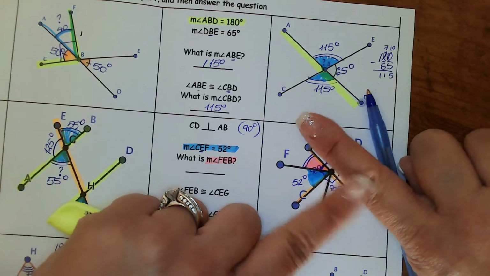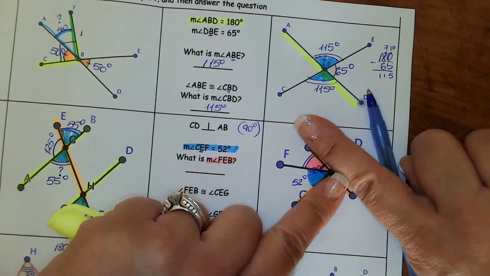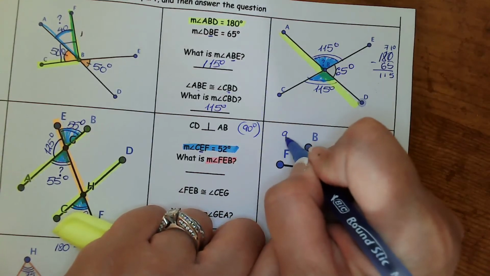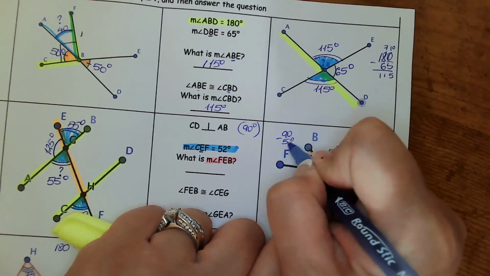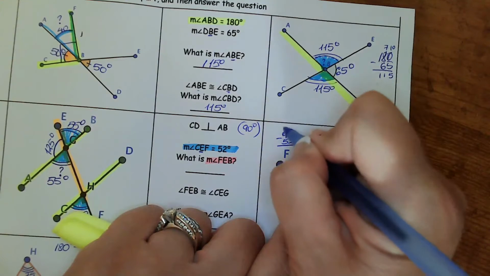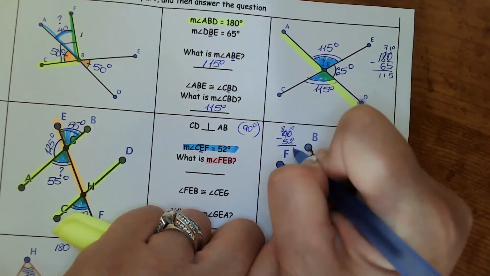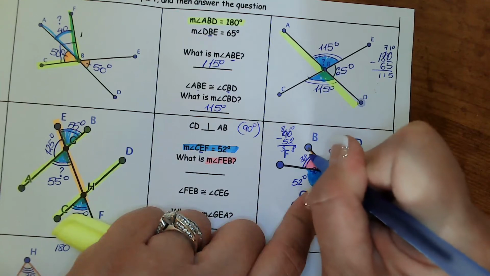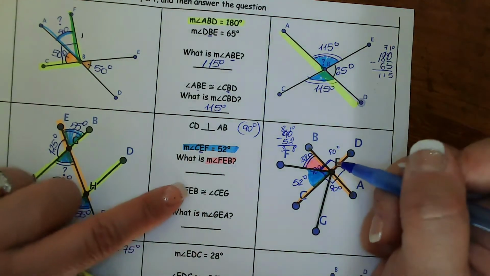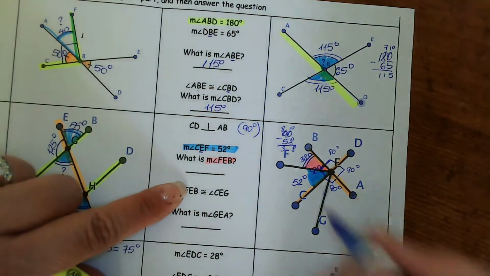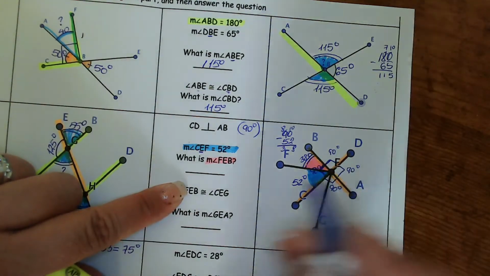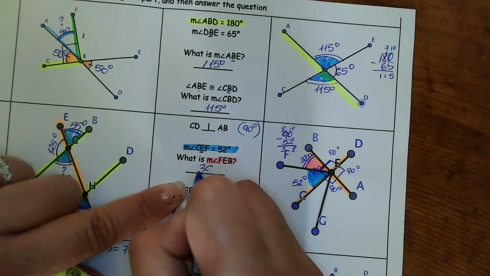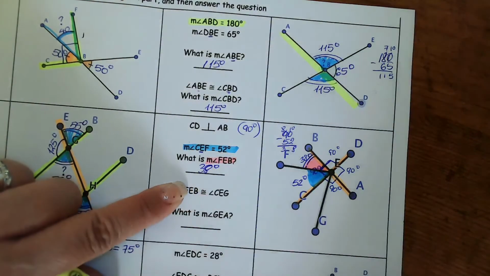So we have this 90-degree intersection. 90 minus 52 will be the missing angle. So 38 degrees. 38 plus 52 is that 90-degree intersection. Okay, 38 degrees.